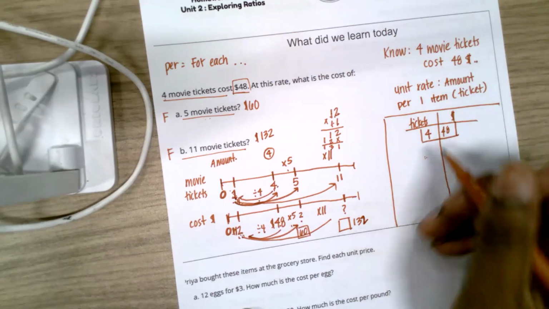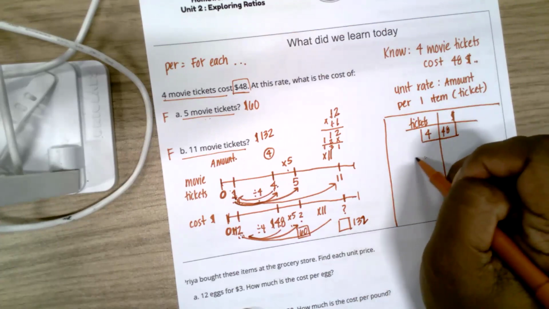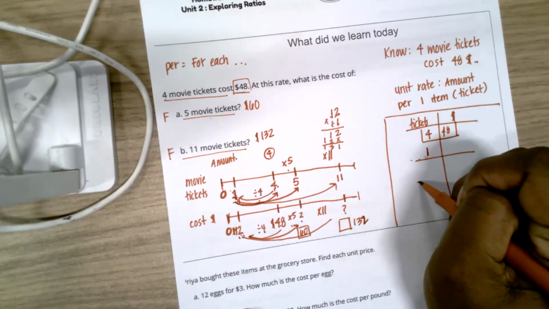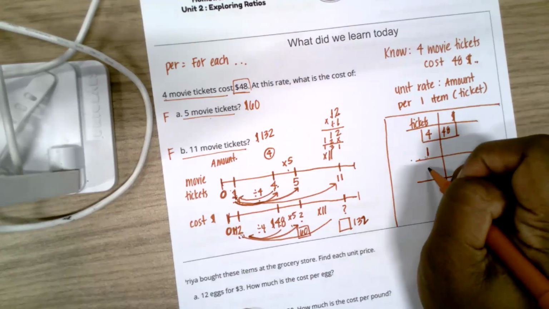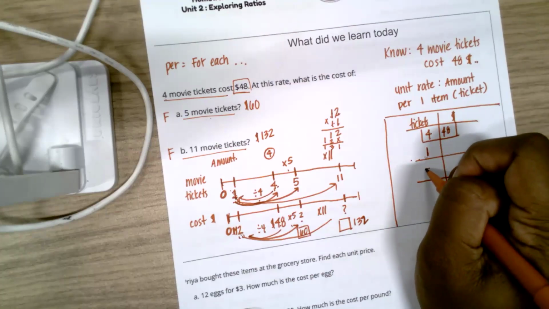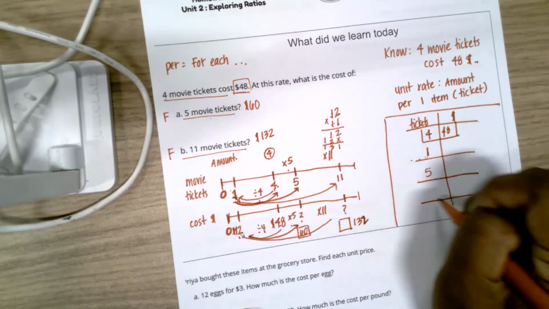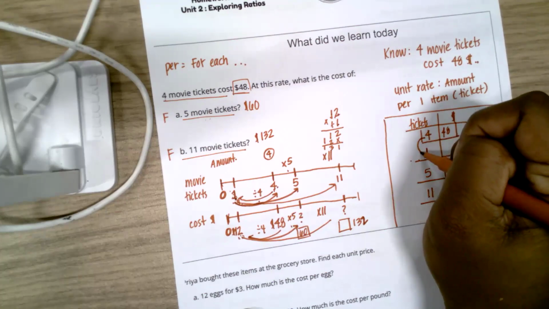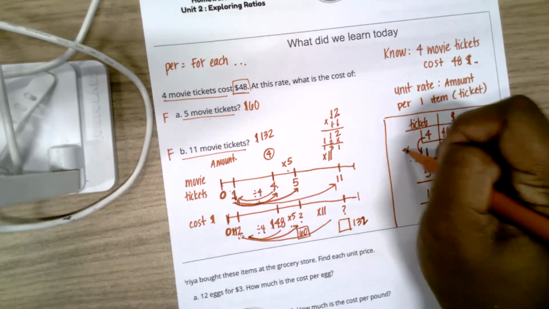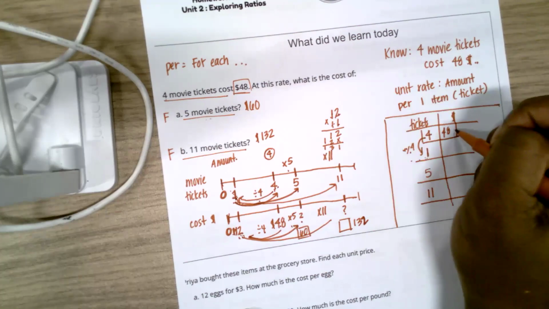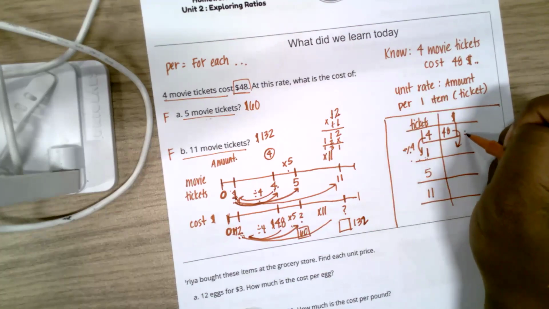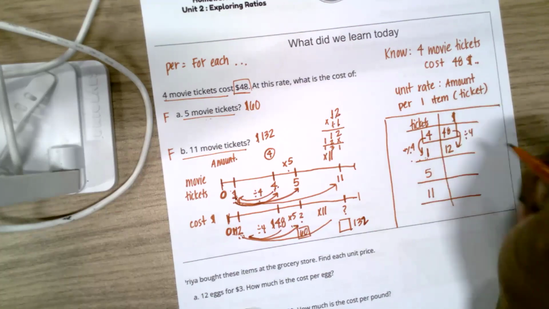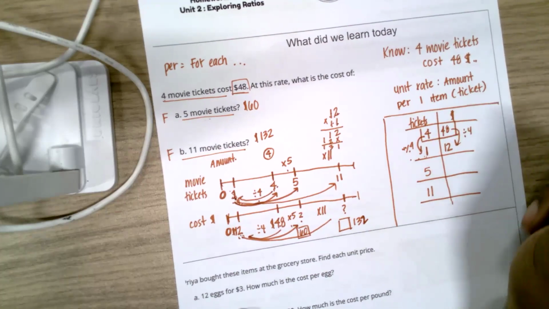When we're figuring this out, we want to find out the cost of 1 ticket to help us find the cost of 5 tickets and the cost of 11 tickets. To get from 4 to 1, you divide by 4. And what you do on one side, you do on the other. 48 divided by 4 is 12.